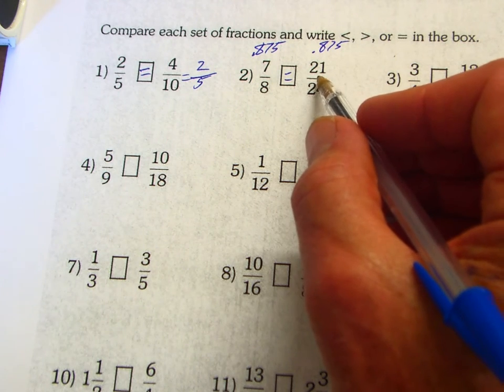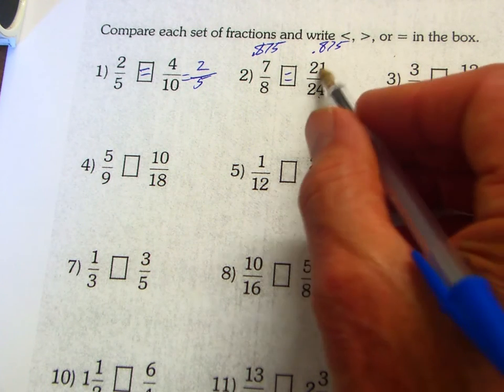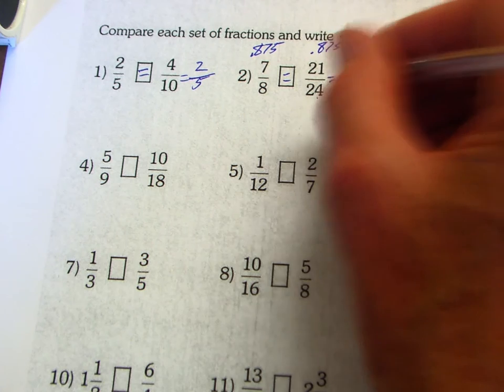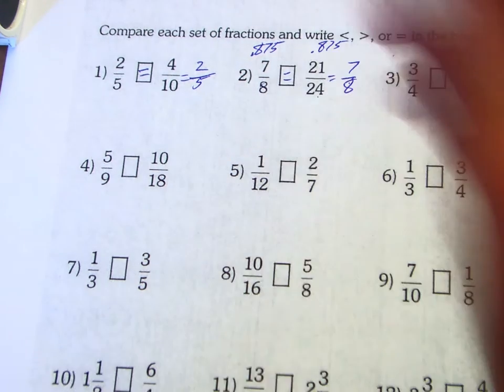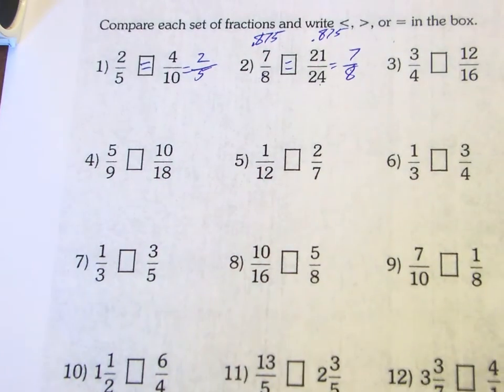Now, you might have said, I know 3 times 7 is 21. And 3 times 8 is 24. I could divide by 3. 3 into 21, 7. 3 into 24, 8. See, they're equal. You could have done it that way.